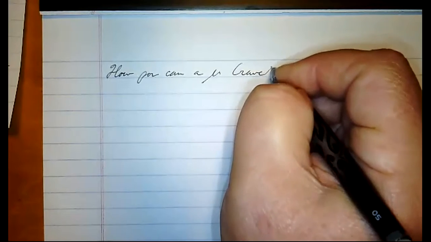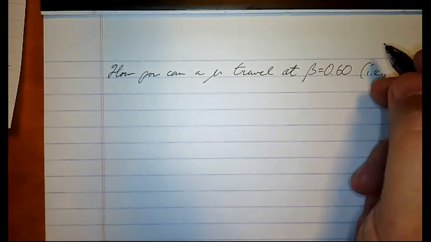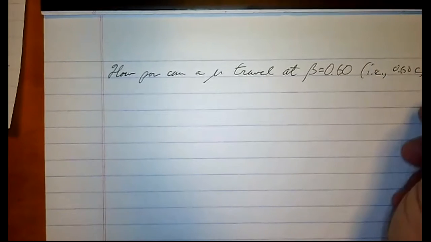I'll show you that. How far can a muon travel at beta equals 0.60? I'll make this a better example. Remember beta, and the reason I'm doing this is to show you how they often will state something. They'll just say 60% of the speed of light, or they'll say at beta equals 60. This means 0.60 c.